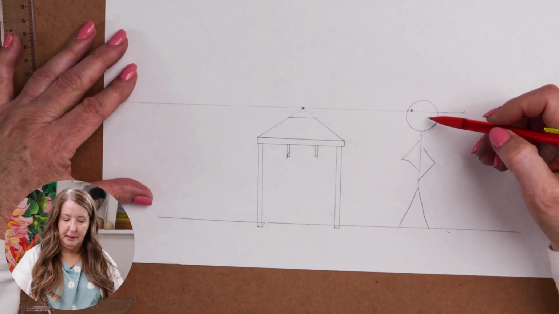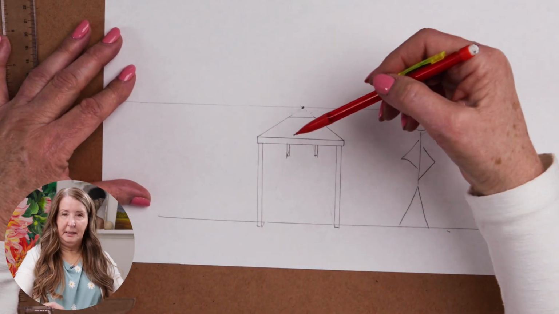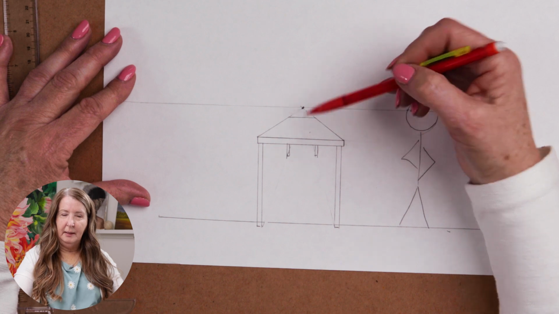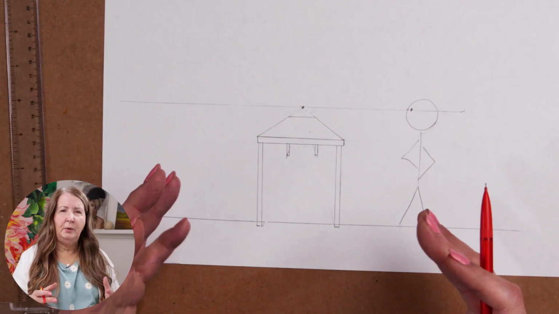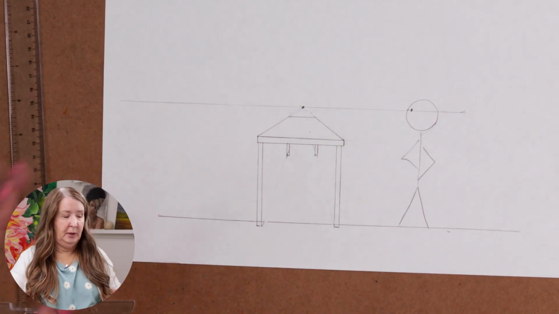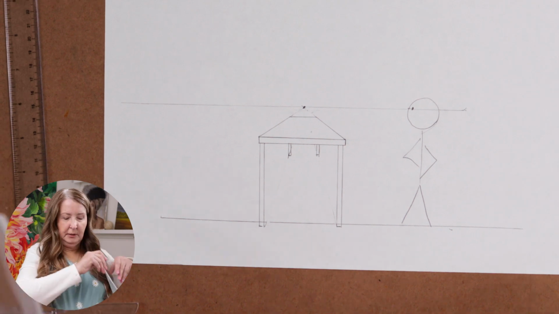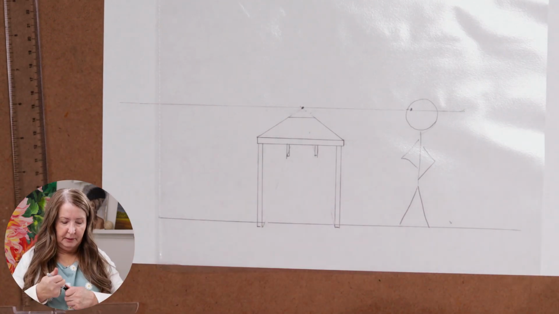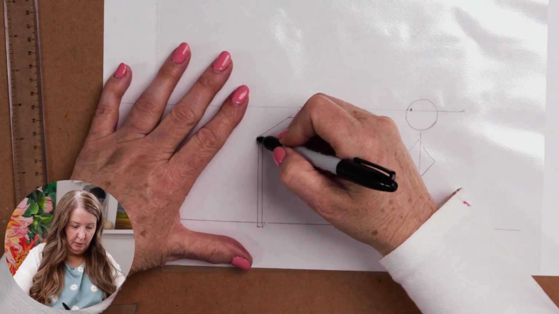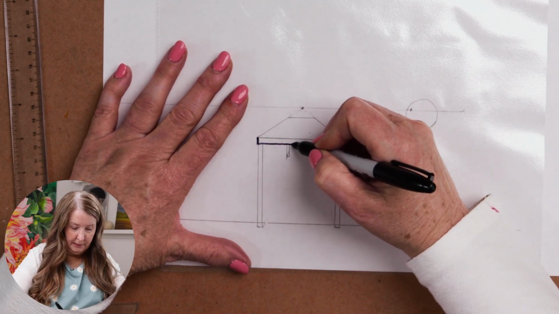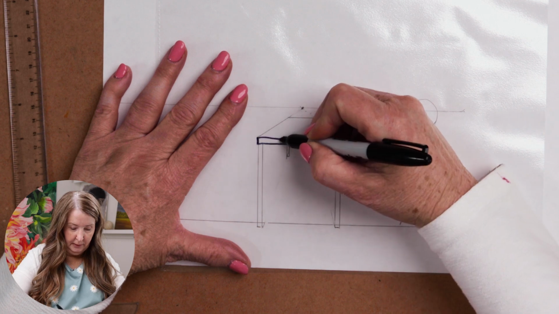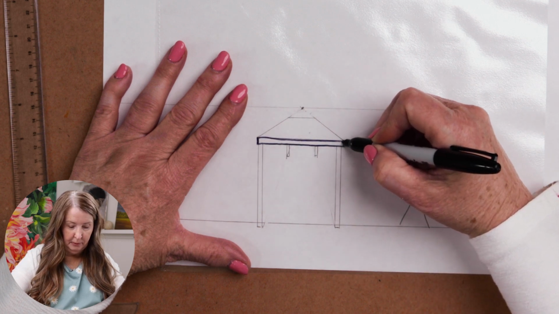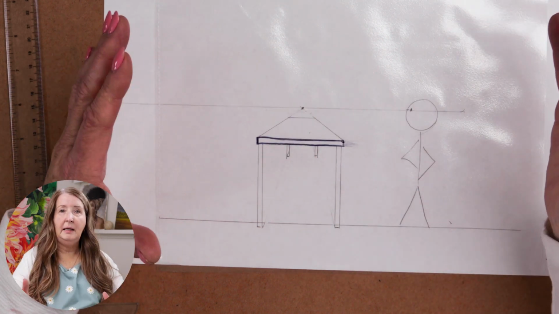So a tall person, they're looking and they're seeing the top of the table. Now let's just imagine that you're sitting on the floor. I'm going to use a plastic sheet and put it right over the top here, just to show you the difference. So we're going to just draw the same rectangle for the edge of the table. Now this is the exact same table, but the eye level has changed.